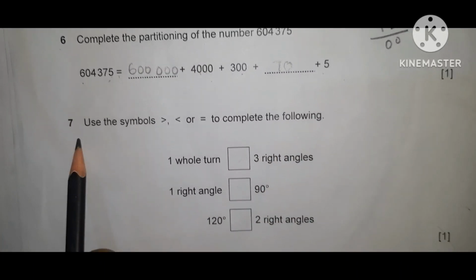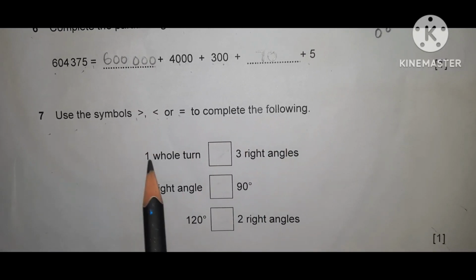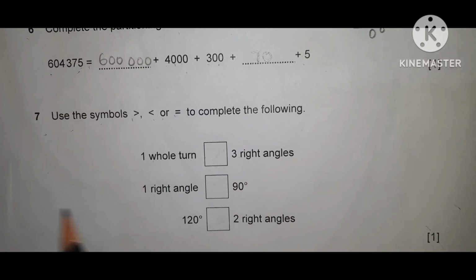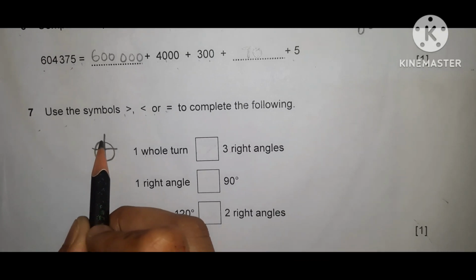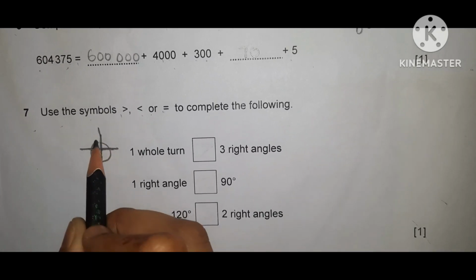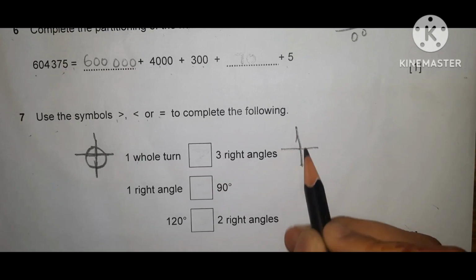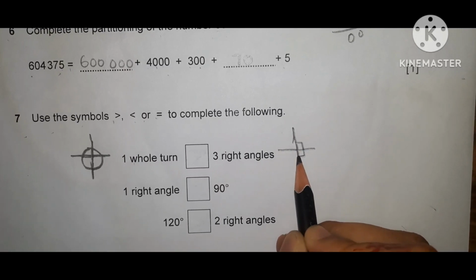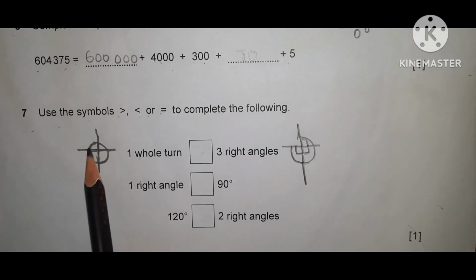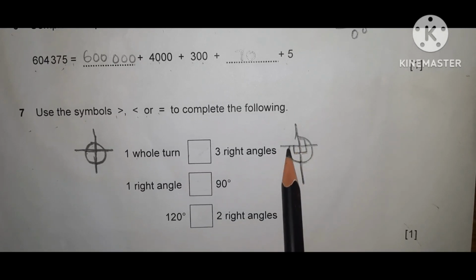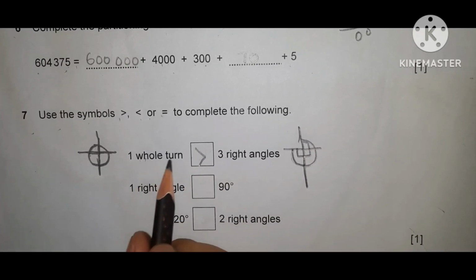Okay. Number 7. Use the symbol greater than, less than, or equal to the following. 1 whole turn dash 3 right angles. So if you guys know, this is 1 whole turn. Now 3 right angles. This is 1 right angle, 2 right angles, 3 right angles. This is 3 right angles. So if you see, the whole turn is greater than 3 right angles. 3 right angles stops here, but the whole turn, it's the whole thing. So that's why we'll put this sign to say the whole turn is greater.